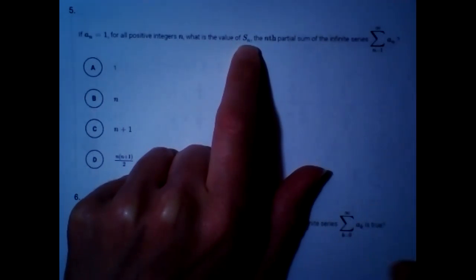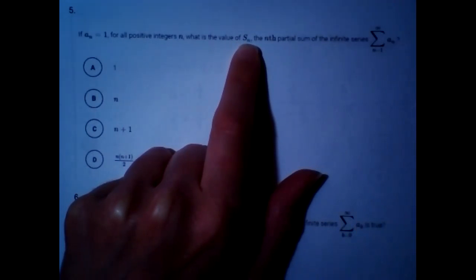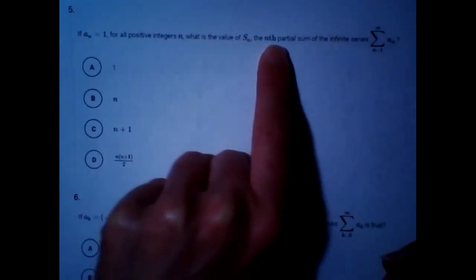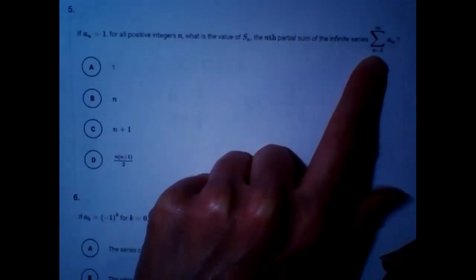All right, for this one, a sub n equals 1 for all positive integers of n. What is the value of s sub n? So that's a partial sum for n terms. So like if you add up the first 7 terms, that's s sub n. The nth partial sum for this infinite series.